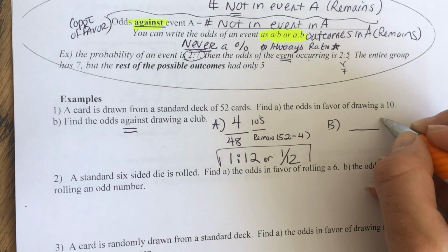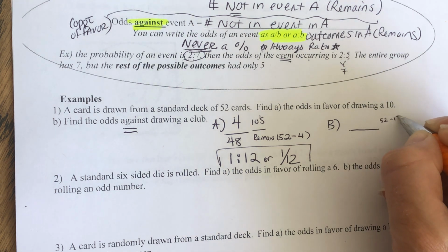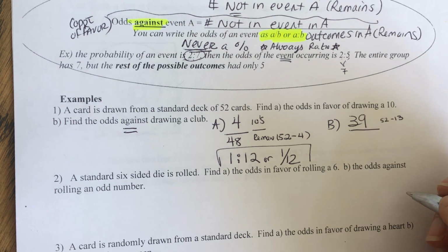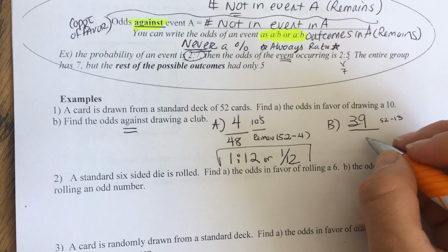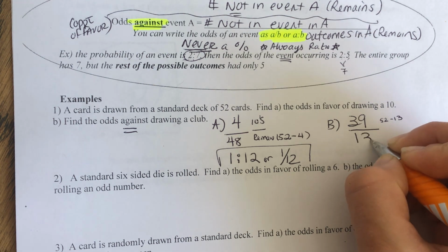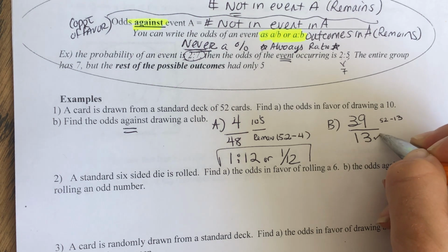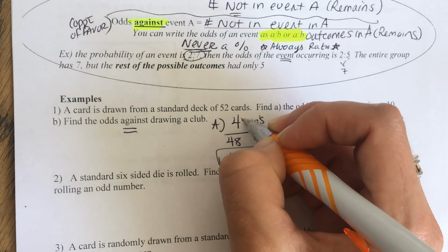13. So now look, you're going to be doing 52 minus your 13 on top. You should get 39. And then how many cards remain? 13. Do you see how that kind of happens? Like you can put what we want on the bottom, what remains, what we want on the top.